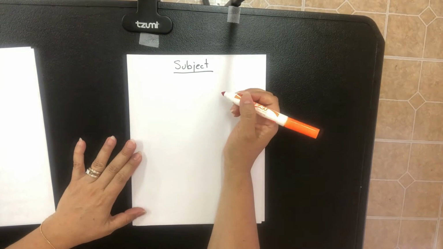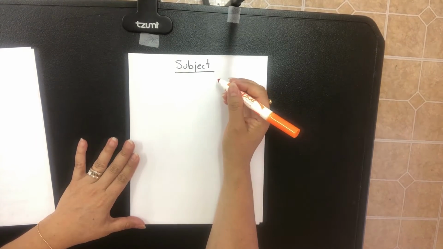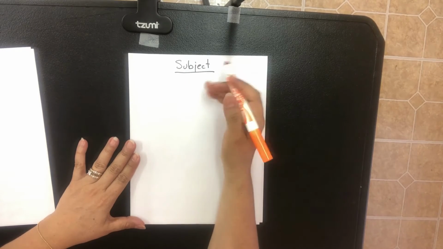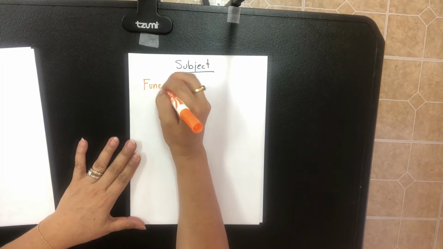Next, let's do a deep dive into the actual subject content, the actual idea of domain. Okay, so when we're talking about domain, we should be only talking about domain when we're really talking about relations and functions. So the key idea here is functions.